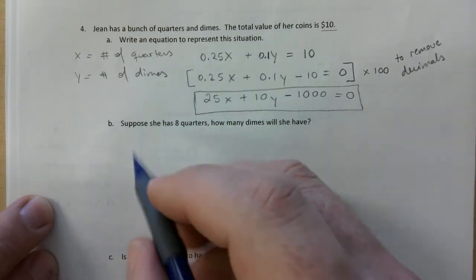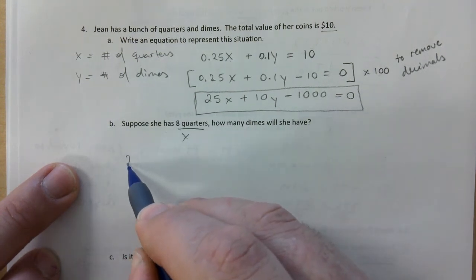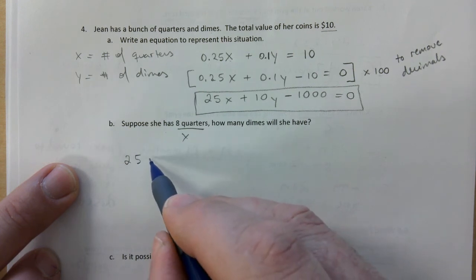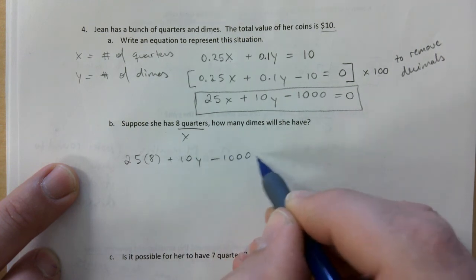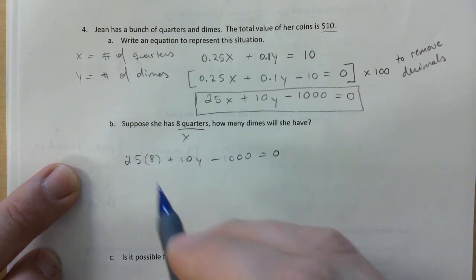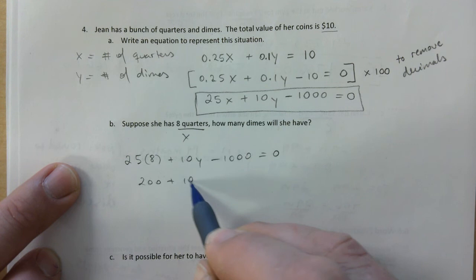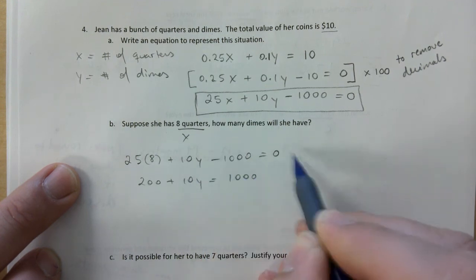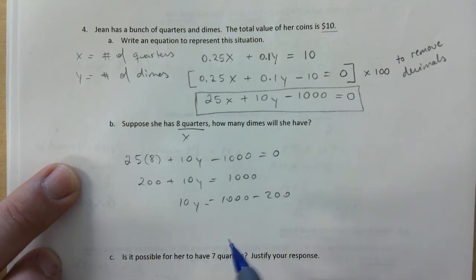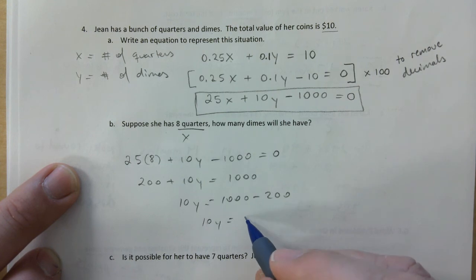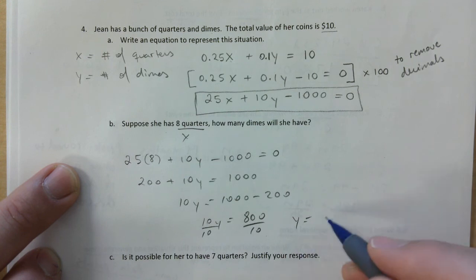She has 8 quarters. How many dimes would she have? Right? This is x, right? So we will go 25 times 8 plus 10y minus 1,000 is equal to 0. So we're going to solve for y here. Right? So this is 200 plus 10y is equal to 1,000. I'm bringing that over and I'm multiplying. 10y is equal to 1,000 minus 200. 10y is equal to 800. Divide both sides by 10. y is equal to 80.